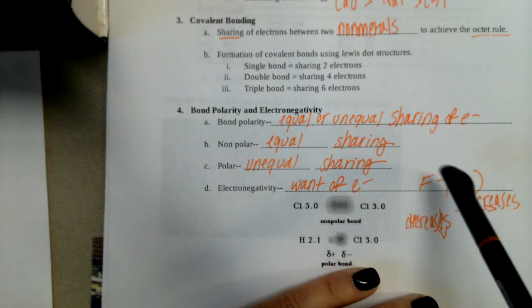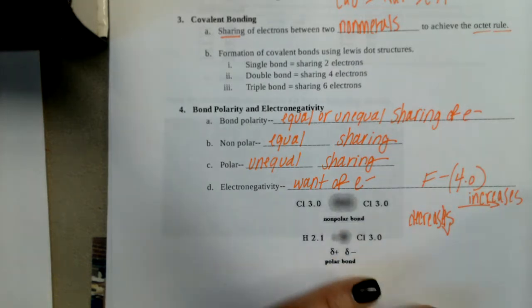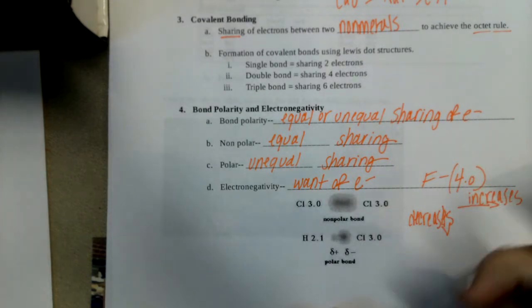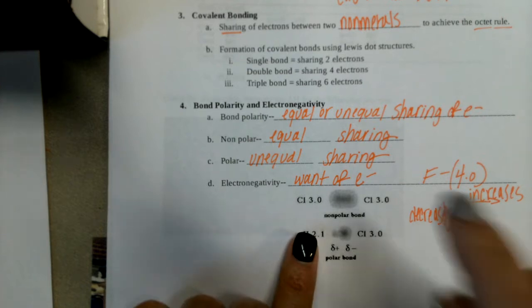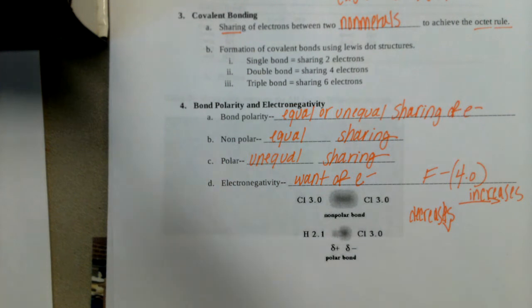And that makes sense, right? It decreases because the atom is getting larger, and it increases across a row because you're gaining more protons as you go across the row. So let's look at what this looks like. In your notebook, you probably have a better image than I do here. In a nonpolar bond, you'll notice that this is between chlorine and chlorine. They both have an electronegativity of 3.0. So neither of them wants the electrons more than the other. They're just sitting there, not playing that game of tug of war. They're like, I won't move the knot if you don't move the knot. So that's a nonpolar situation.